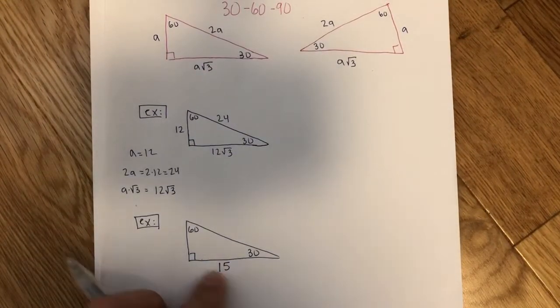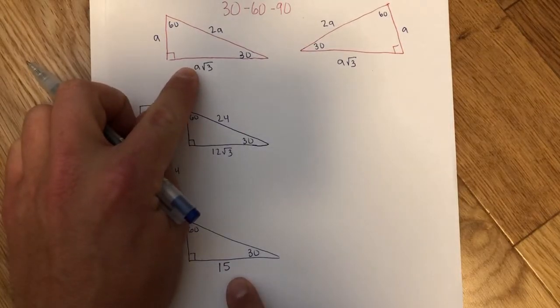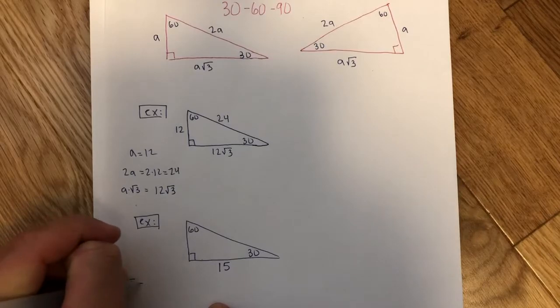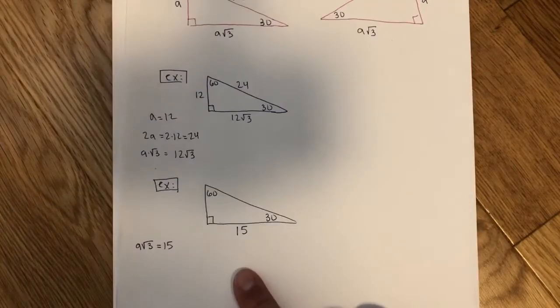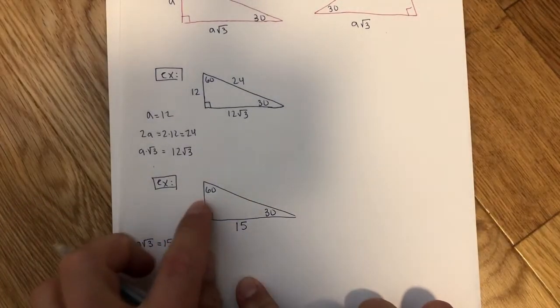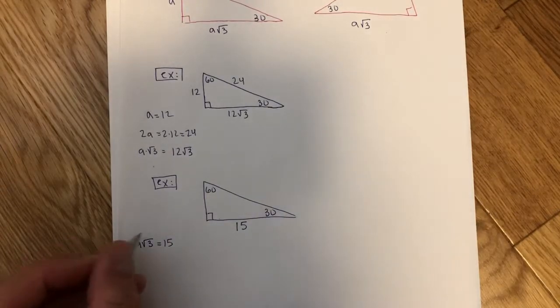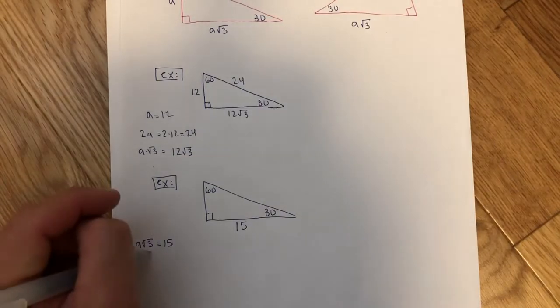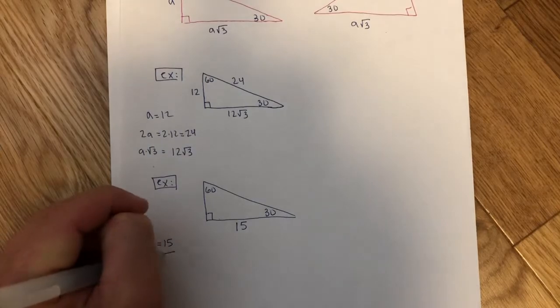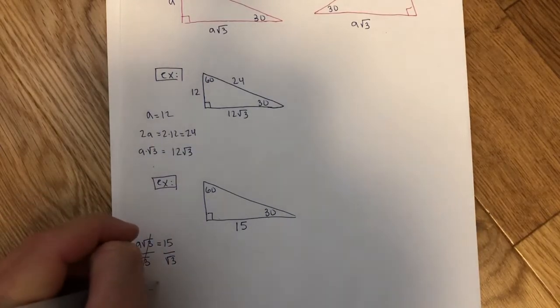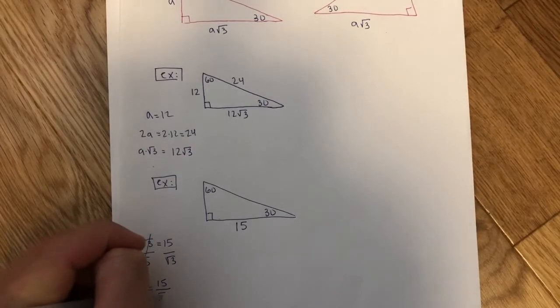So this side is 15, so A root 3 is 15. You can even do it off to the side. So I want to get the root 3 out of there. We'll divide by root 3. So we have A equals 15 over root 3.